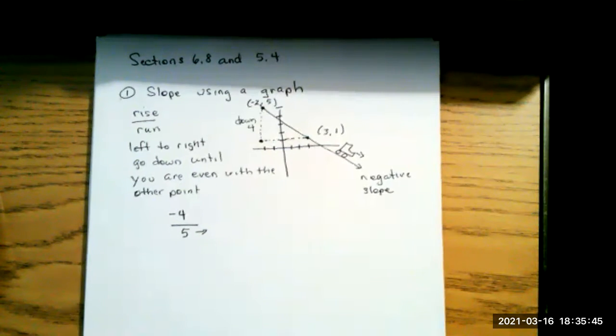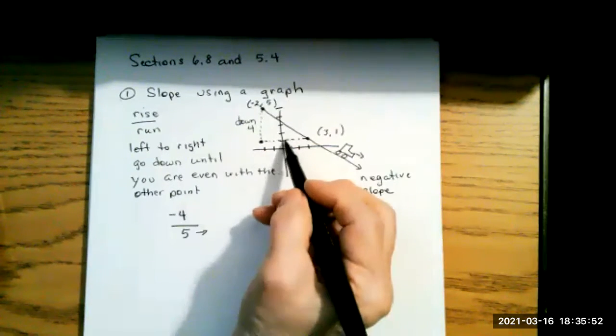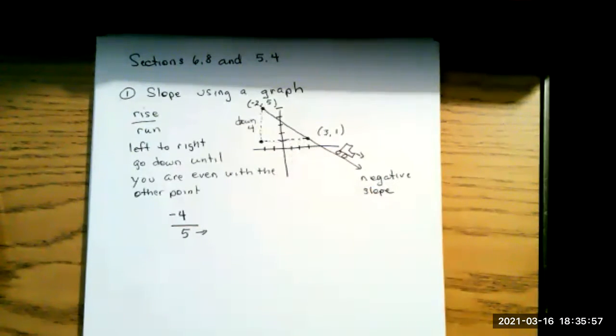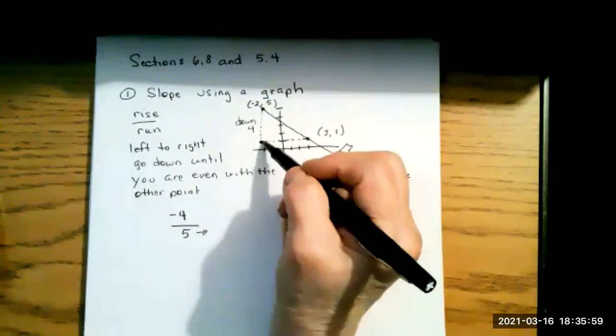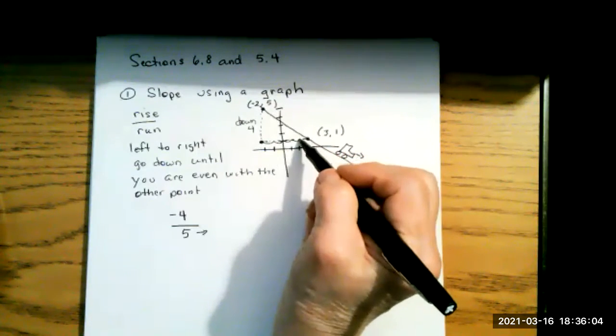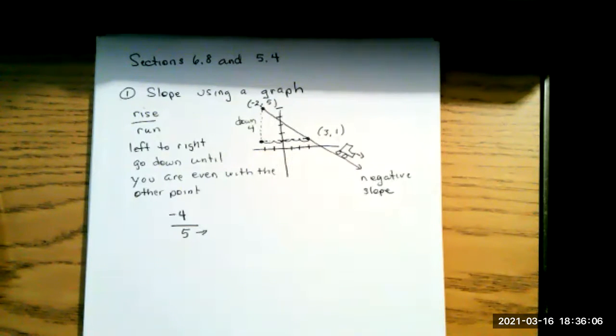Any questions on that? Are we not counting 0 at all? No, we didn't go down to 0. No, when you said across, there's 1, 2, 3, 4, 5. You count. There's 1, 2, 3, 4, 5. 5 little spaces across here. Any other questions?